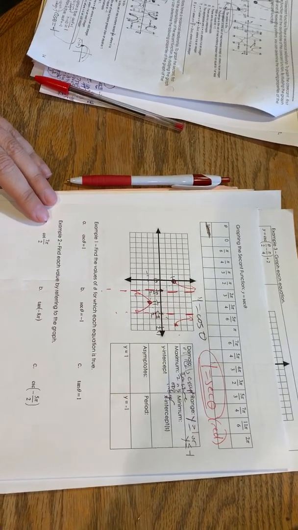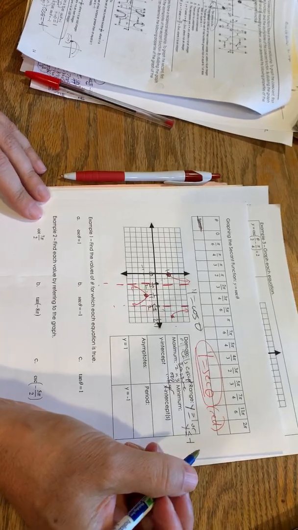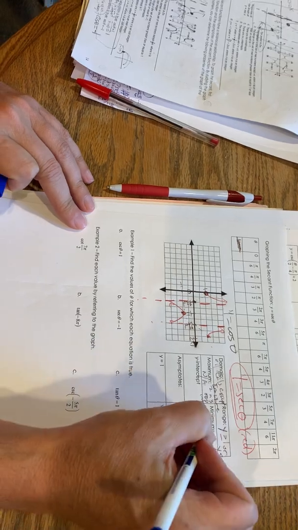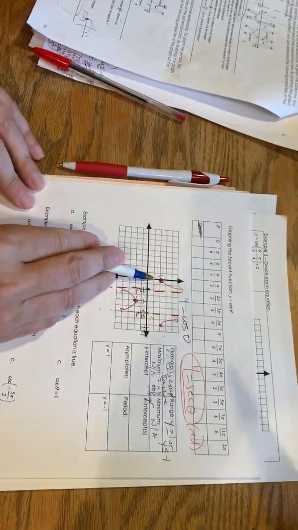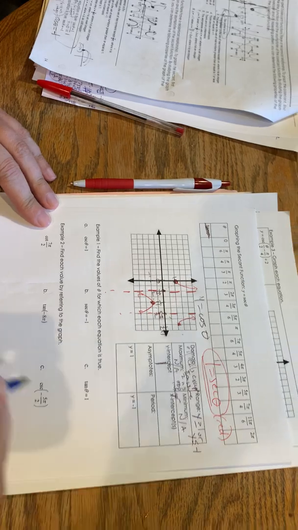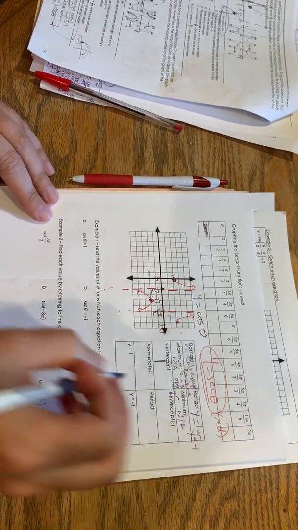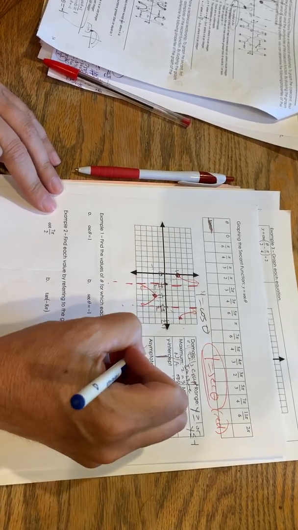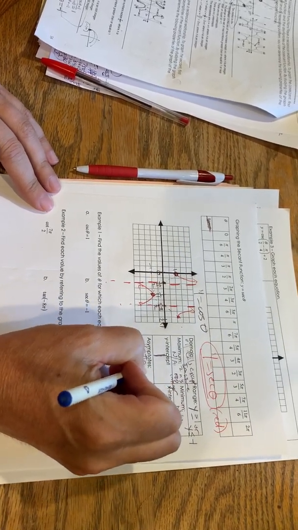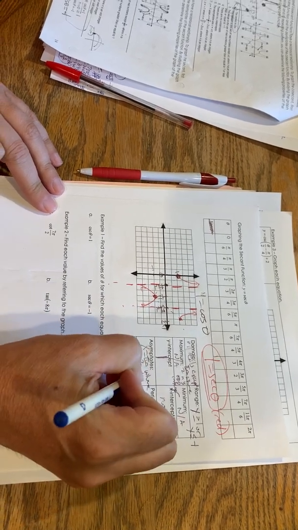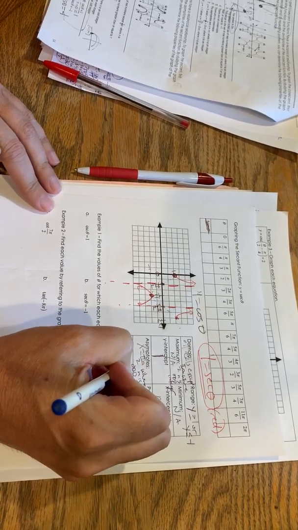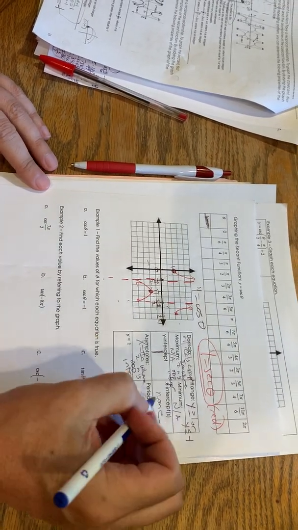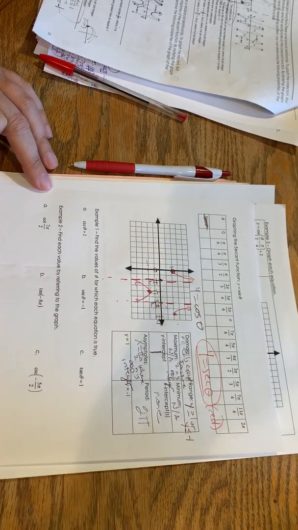There is no maximum and minimum because it keeps on going up forever. I'll say non-applicable, and it keeps on going down forever. Y-intercept here is 1. X-intercept for the secant graph is none. The asymptotes are at x equals pi n over 2, where n is an odd integer. And then the period here would be 2 pi. That's the basic period for a secant graph.